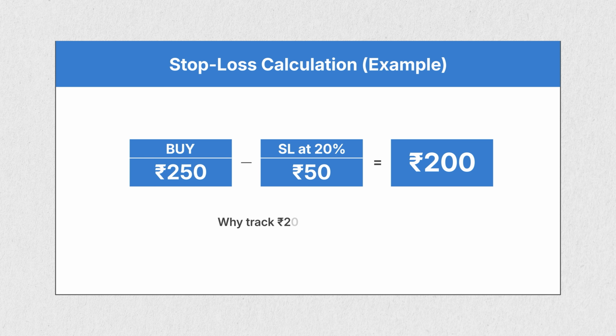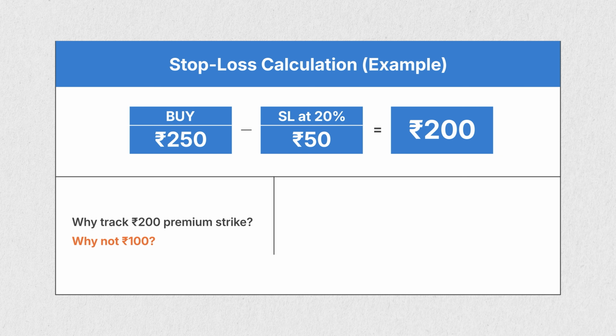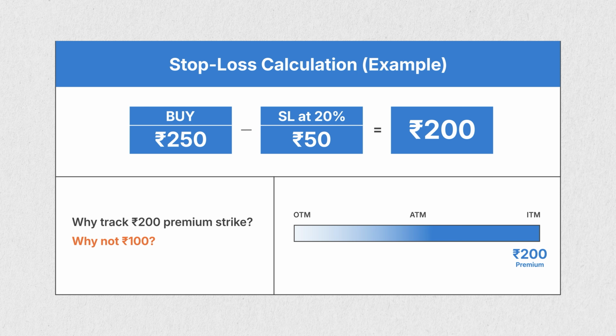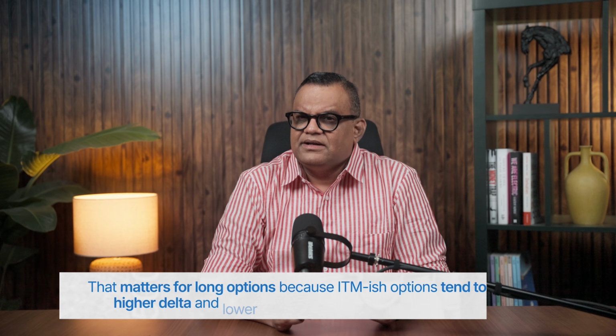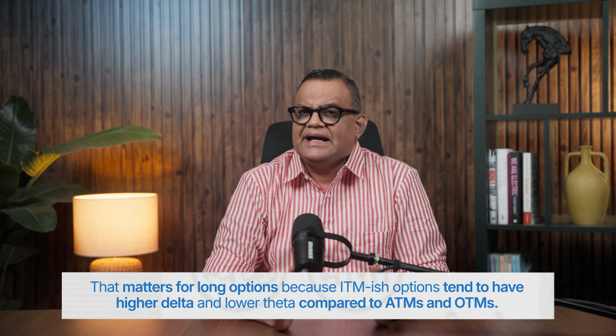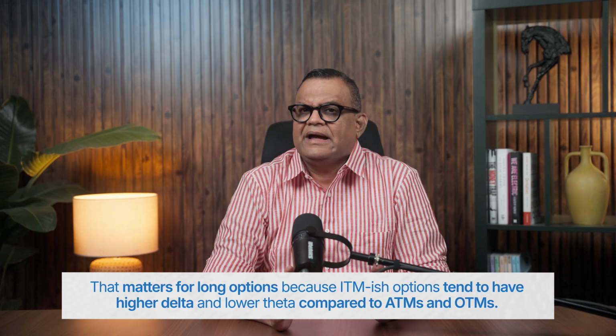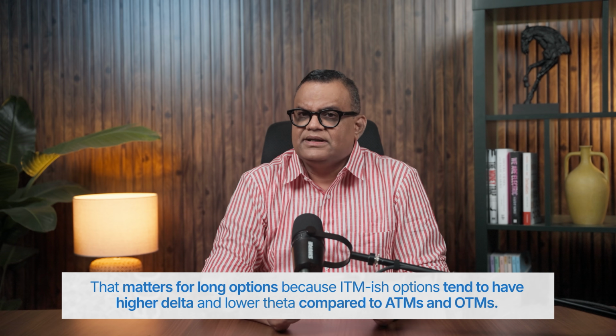Now why track a 200 rupee premium strike instead of say 100? My thinking is simple. On weekly options, a 200 premium strike is usually closer to in the money or already in the money across DTEs. And that matters for long options because ITM-ish options tend to have higher delta and lower theta compared to ATMs and OTMs.